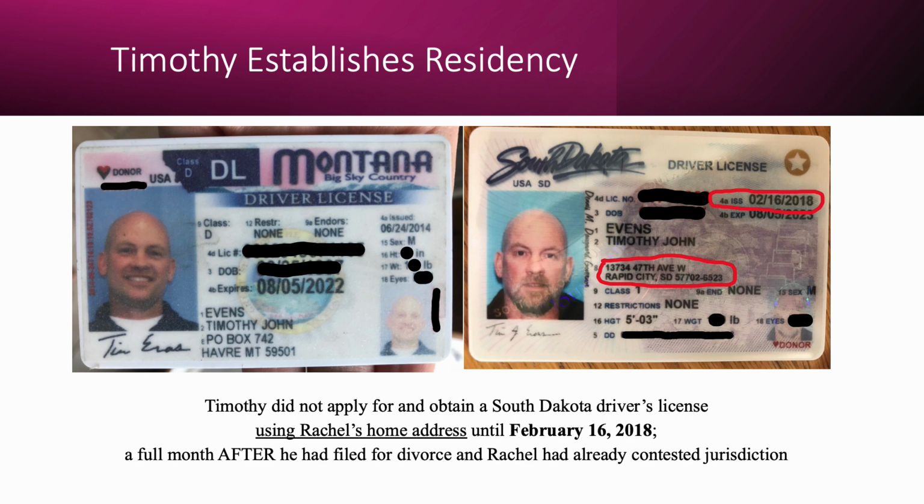Now I have both of Timothy's driver's licenses up here. The one on the left is his driver's license from Montana. You can see that Havre, Montana was Timothy's home address. It was actually 910 14th Street is the physical address. And you can see that it was issued in 2014 and it expires in 2022. Now, the parts that I blanked out included Timothy's height. And the interesting thing is if you go over to the South Dakota driver's license, which was issued February 16th, 2018, Timothy couldn't even get his height correct. He claims he's 5'3" when he's clearly 5'8".